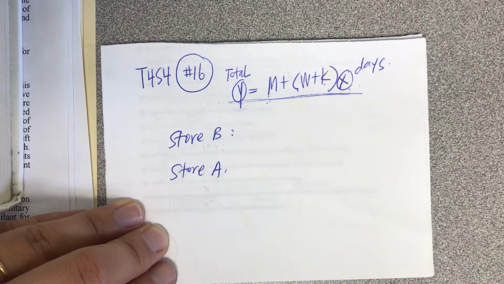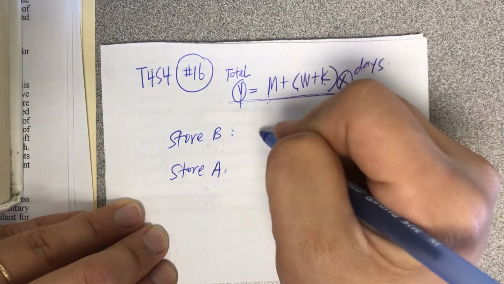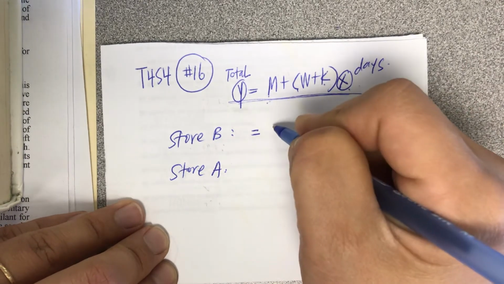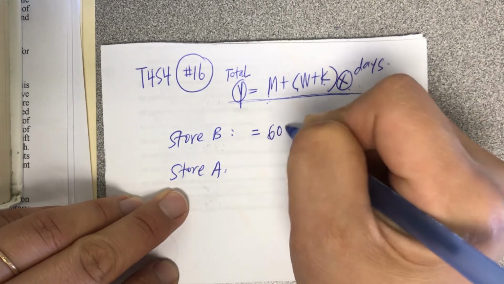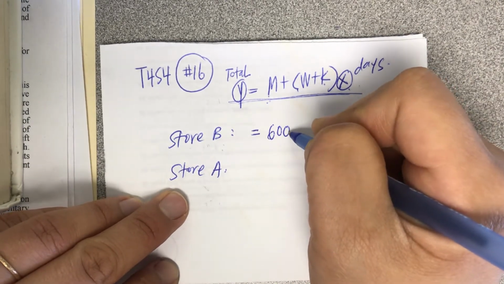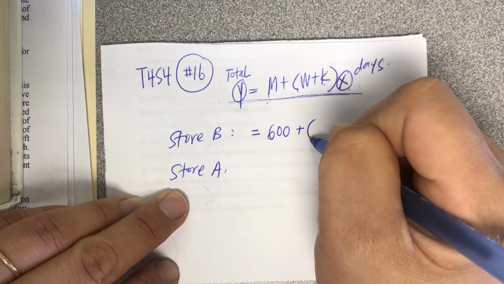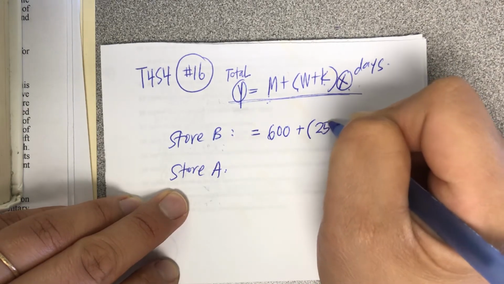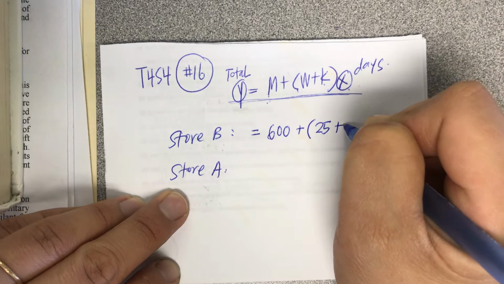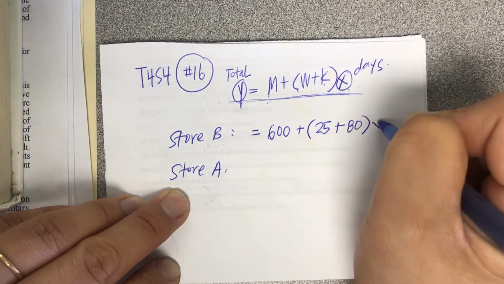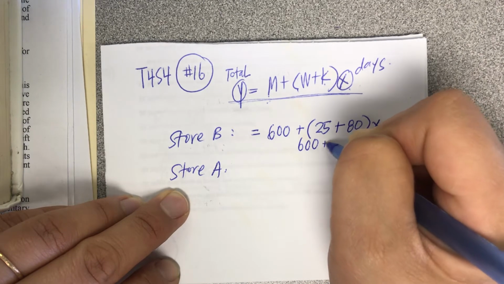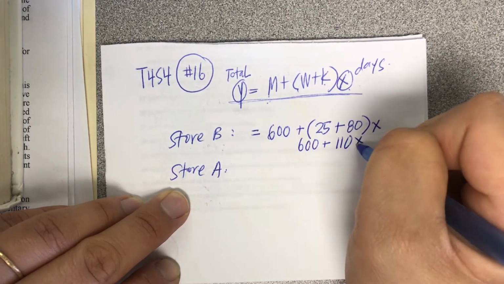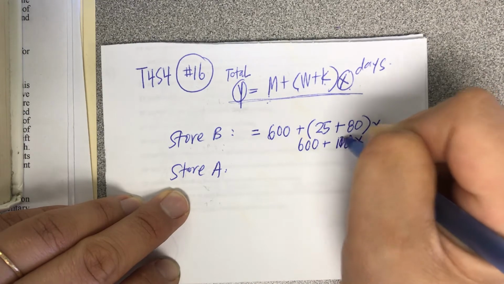Okay, so if you look at store B, what is the total? The total is going to be M, which for store B is $600. Do you guys see that in the graph? And it's going to be plus, how much is the wheelbarrow? 25, plus the concrete is 80, and that's going to be times X. So if you do this, it's going to be 600 plus 110X. Sorry, 105.